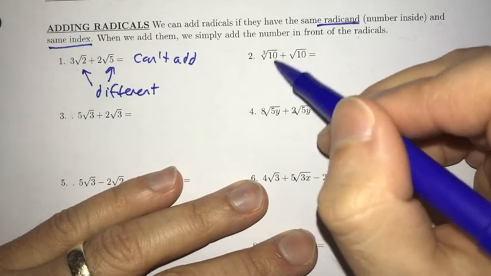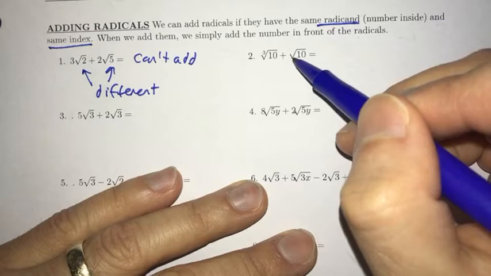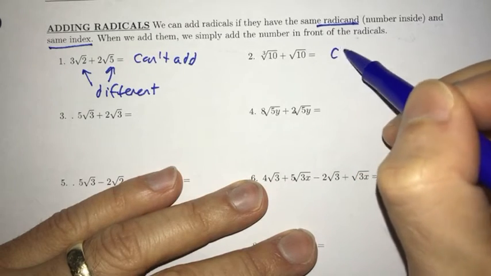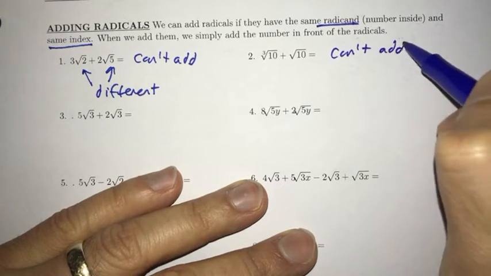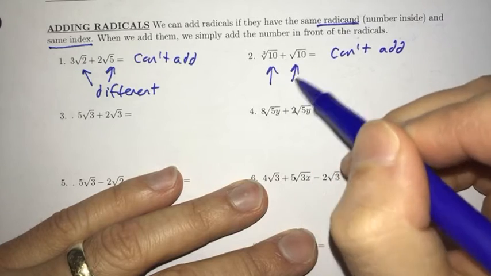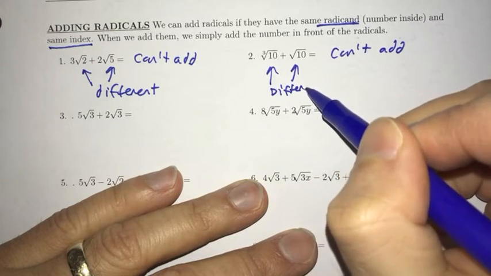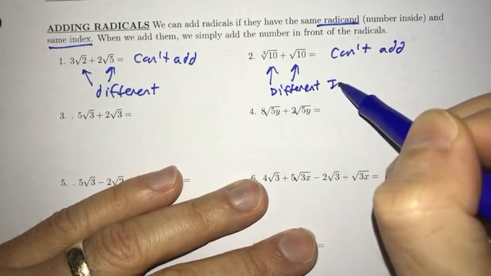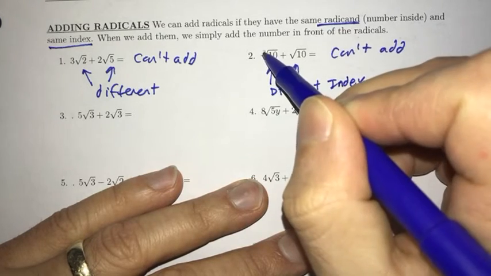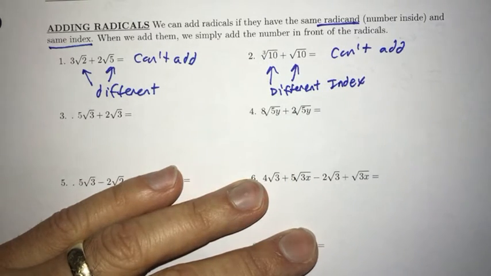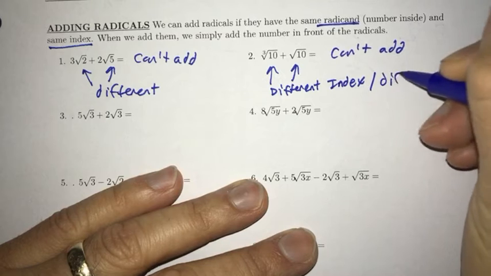And these ones, this is the cube root of 10, or the third root of 10, plus the square root of 10. We can't add these either because these are different roots. I'm going to say different index. The index is the number right there. It tells you what root it is, or a different root.